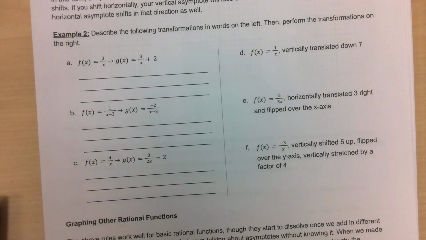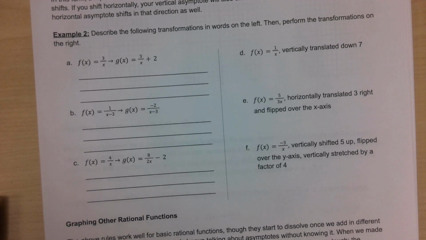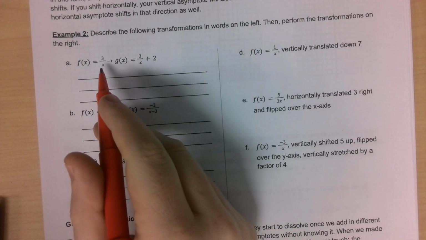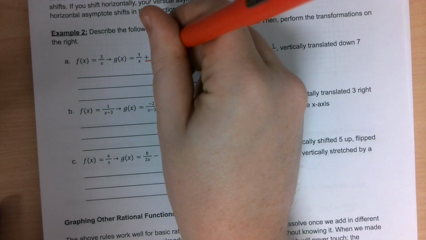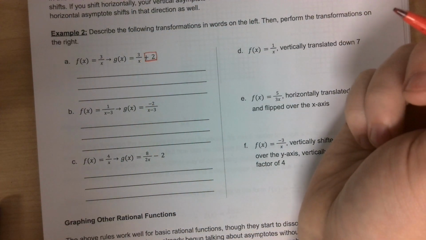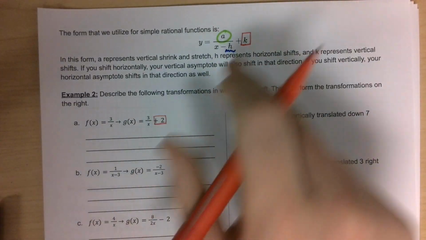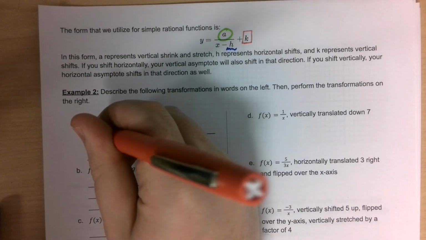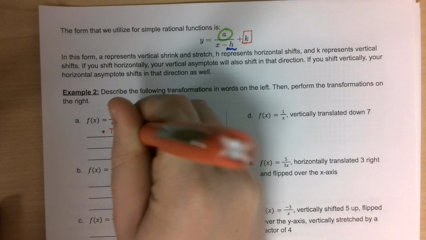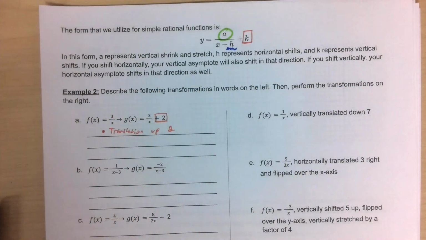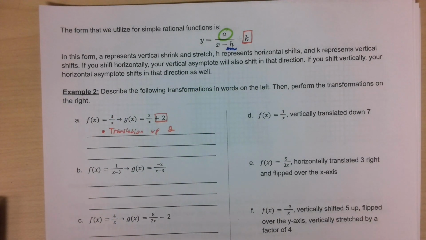Hopefully you've had a chance to try these problems out. Let's see them done live. To find the transformations, we should first figure out what's different between the two equations. Our original f of x is just 3 over x. But in this one, it's 3 over x plus 2. We know that adding a k value shifts your graph up. So the transformation here is a translation up 2. It's a vertical translation.